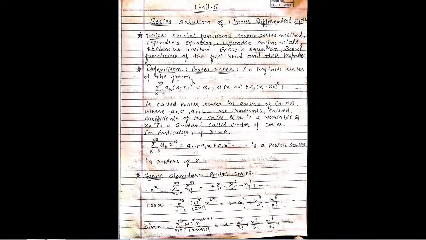If we put x0 equal to 0, then our series will be in the form summation k equal to 0 to infinity ak x raised to k. If we expand this, we get a0 plus a1x plus a2x square plus and so on. We say that this is a power series in powers of x.